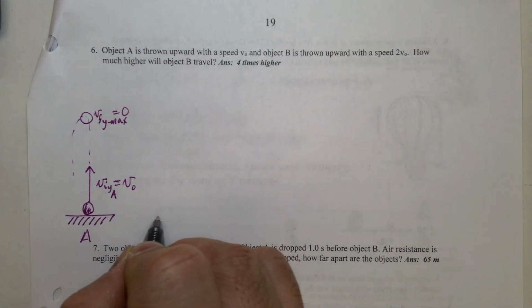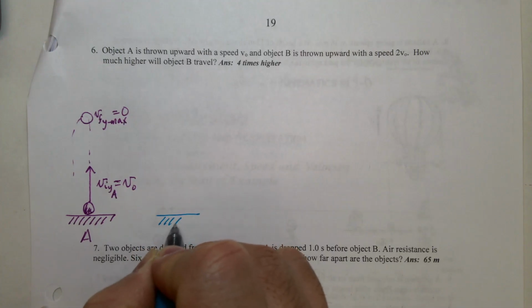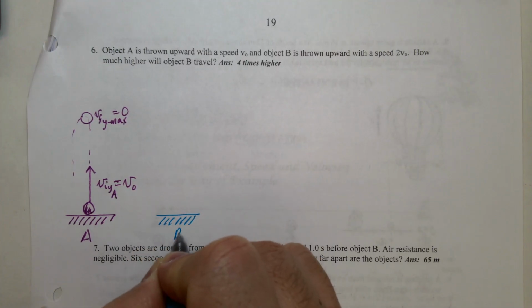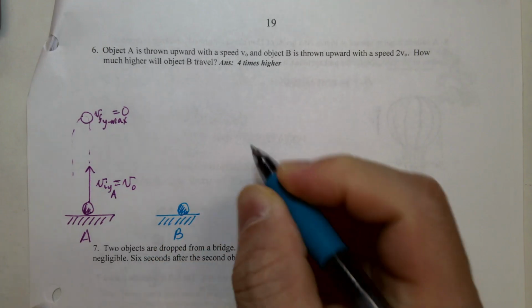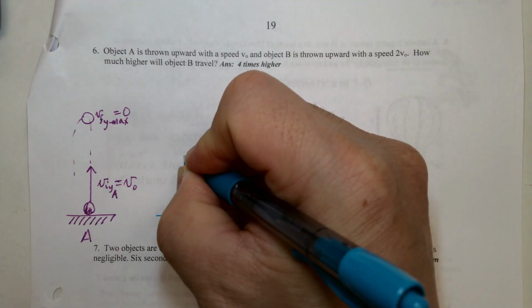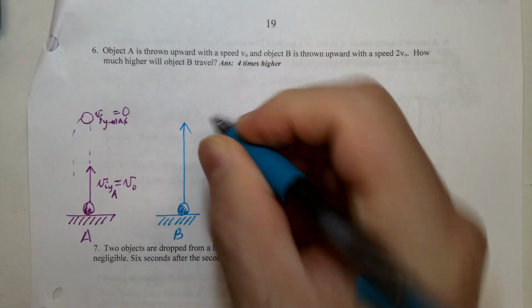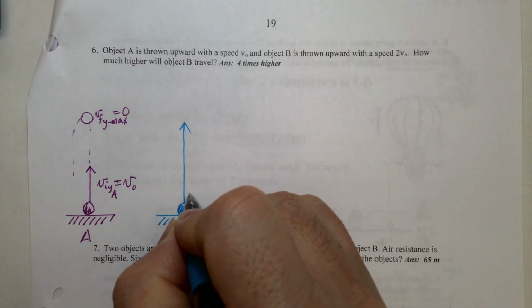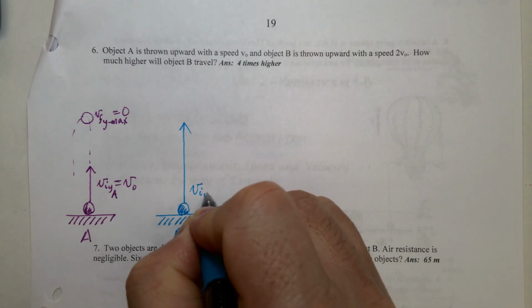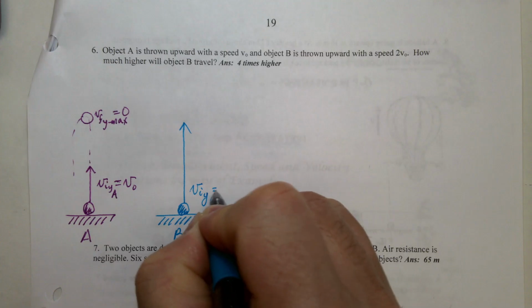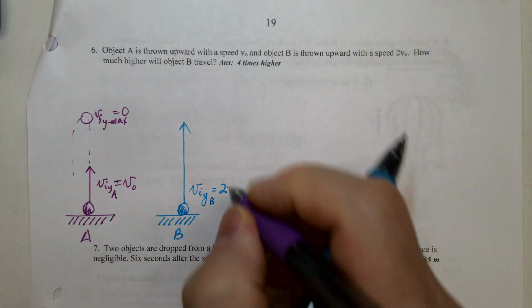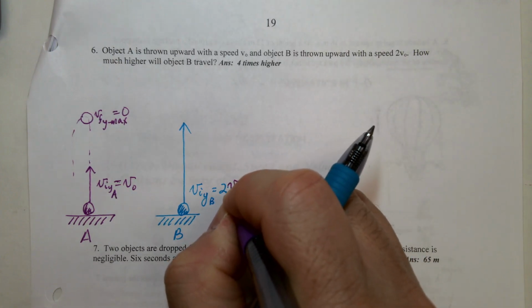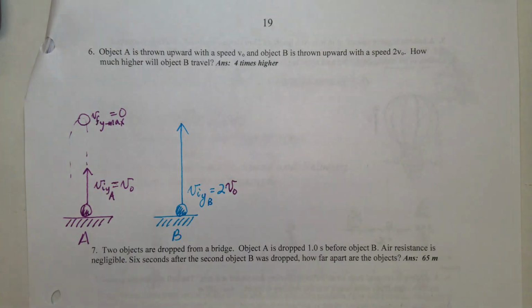Then we also have a ball B, and this ball B is thrown at twice the speed, so v initial y of ball B is 2 times the v naught.